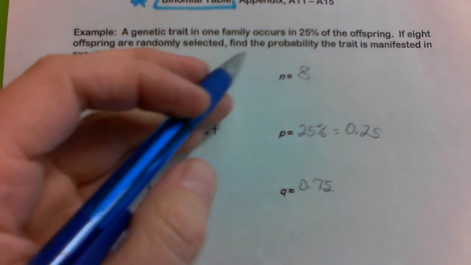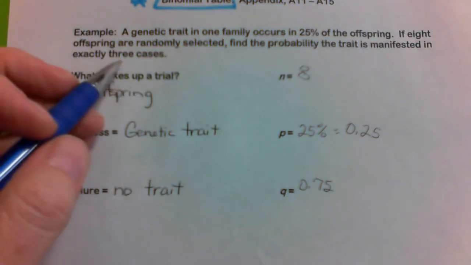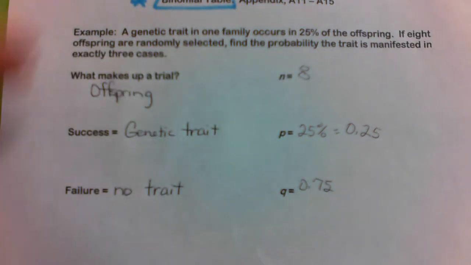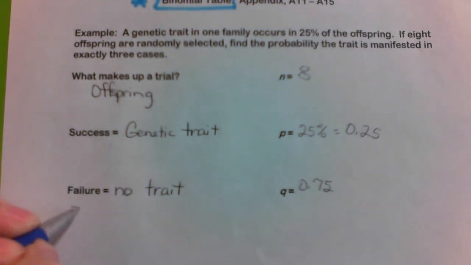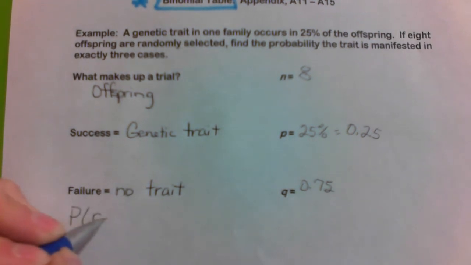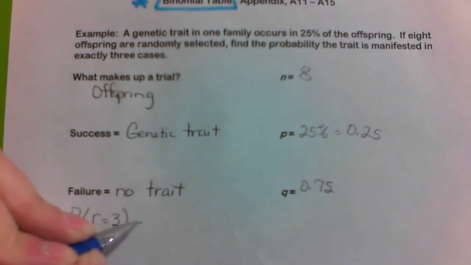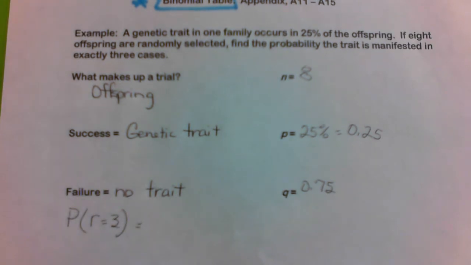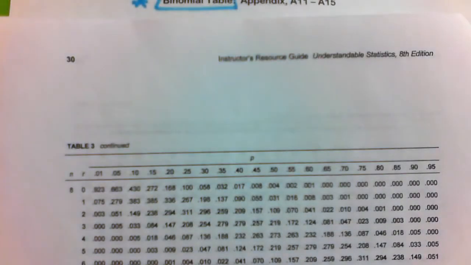So now I have everything defined so I can use my table, because what it is asking me to find is the probability that it is manifested in exactly 3 cases. So we're going to find the probability that there are 3 successes, so R equals 3. All I have to do is go to the table. I'm going to go to N equals 8, because that's the number of offspring.